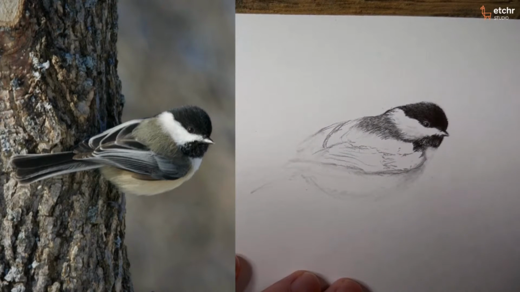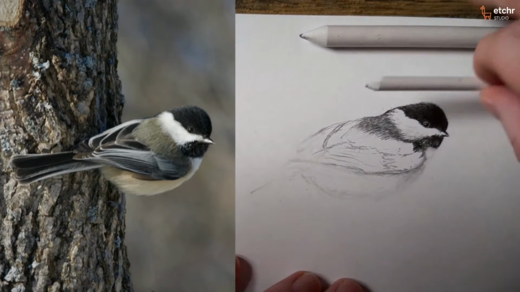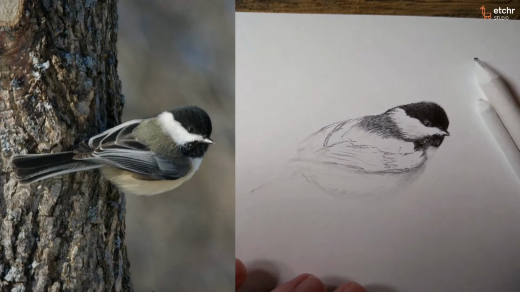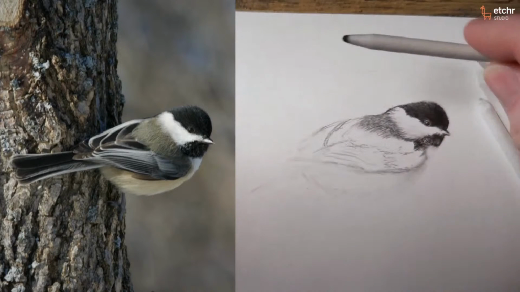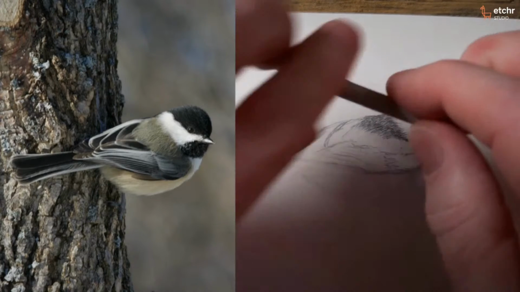And I use different size blenders. So I have this one, I have this size, and then I have a little tiny one. And people always think I'm kind of weird when I pull this out because it looks like something in a coffee shop, but I use these and they're kind of hollow inside.